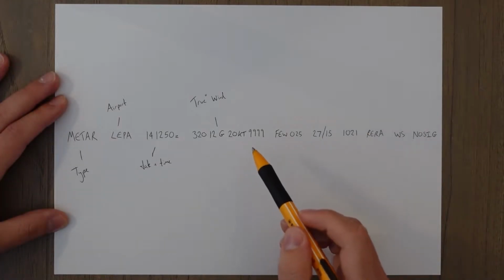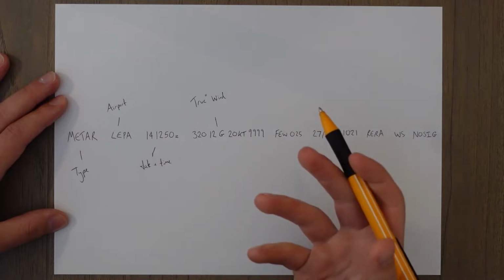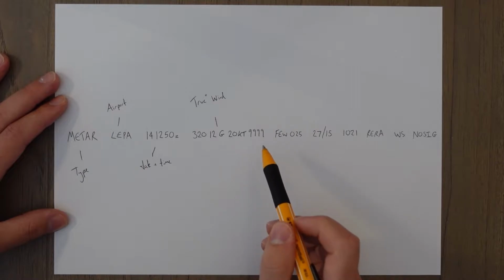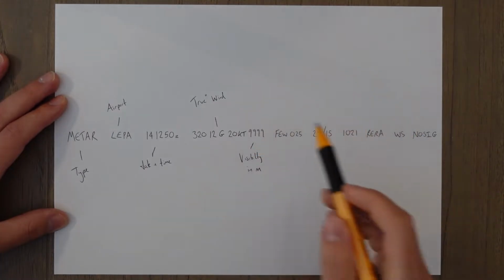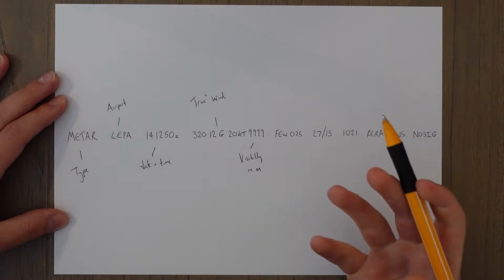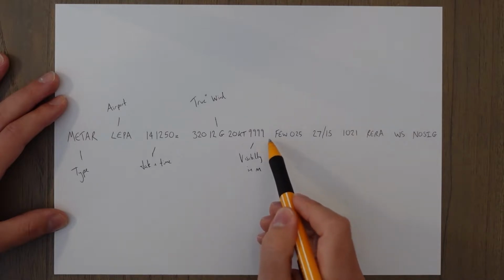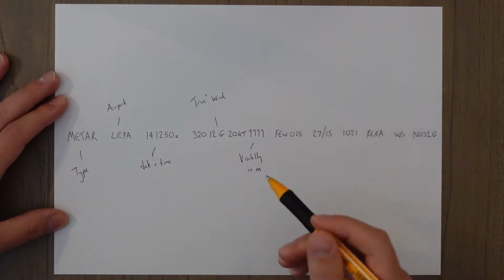Next up you have visibility, which in this case is 9999, and it's in meters. There's only 4 digits it's given, so 9999 means there's 10 kilometers or more of visibility. Next up you would have weather information. In this example that I've used, there's no weather phenomena, so there's nothing in here, but you might see something like RA for rain, for example.